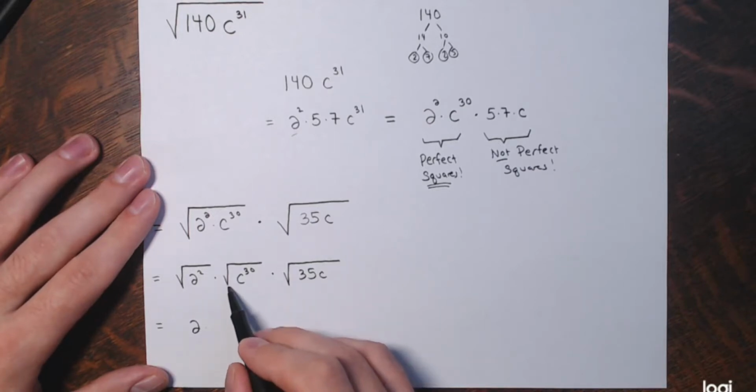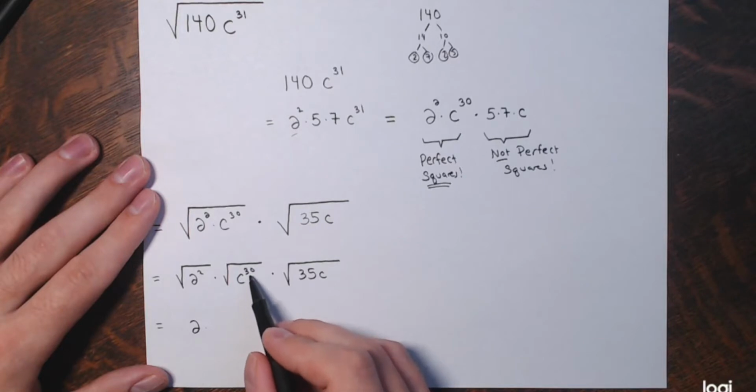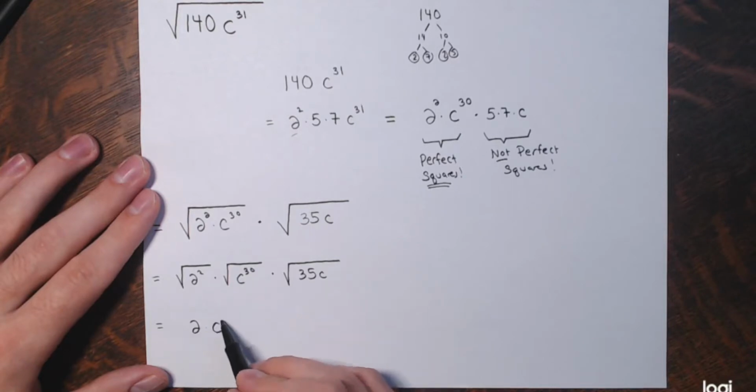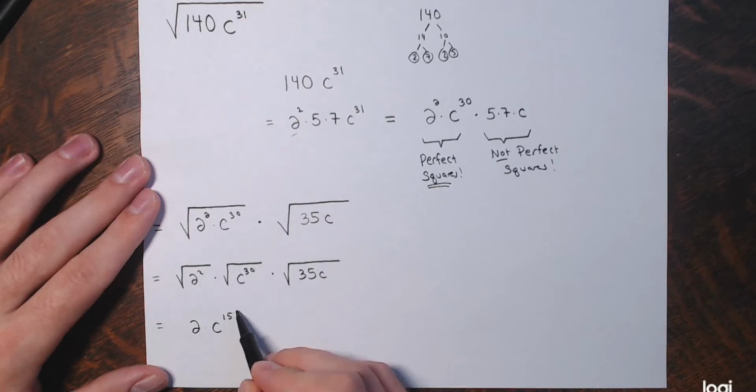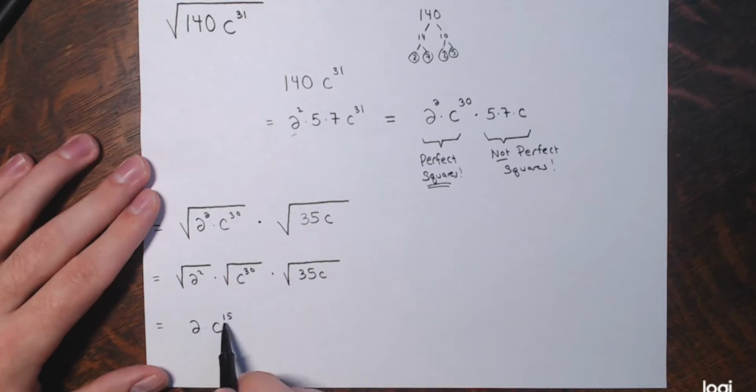Times the square root of c to the 30th, right? That'd be c to the 15th. Because c to the 15th to the second would be c to the 30th. But this can be negative though, can it? This c to the 15th can be negative for negative values of c.